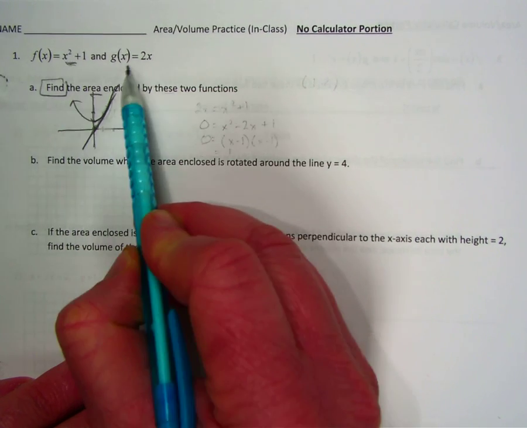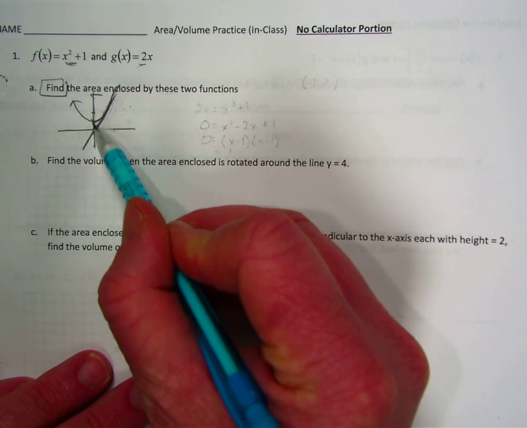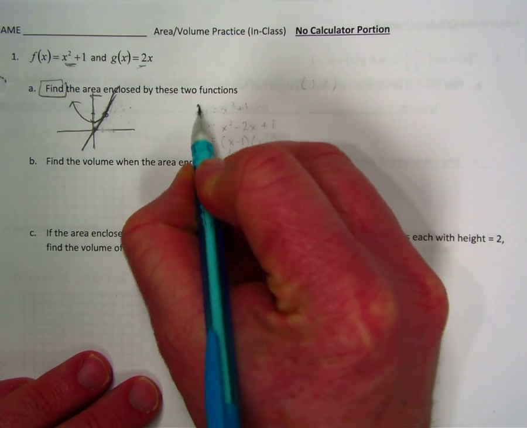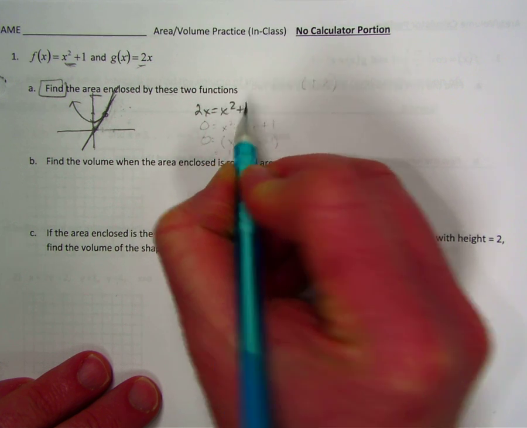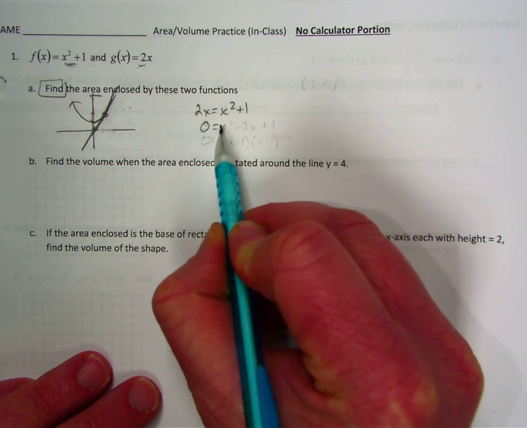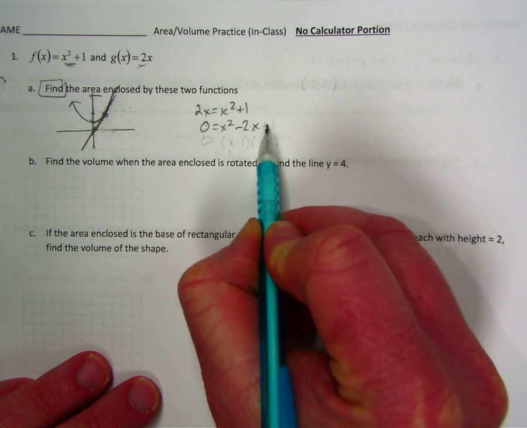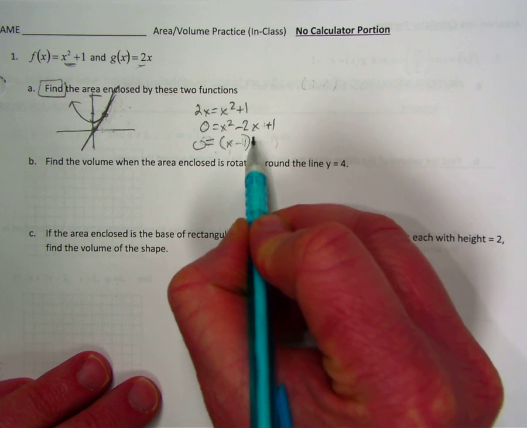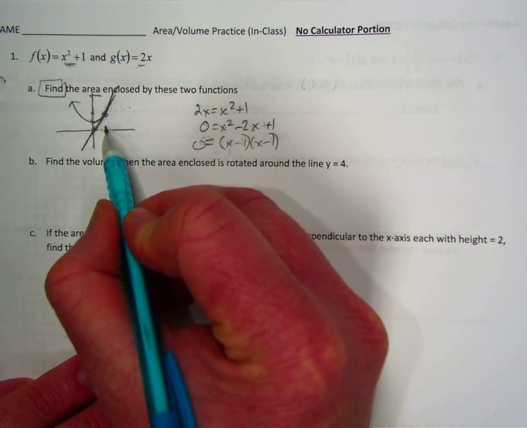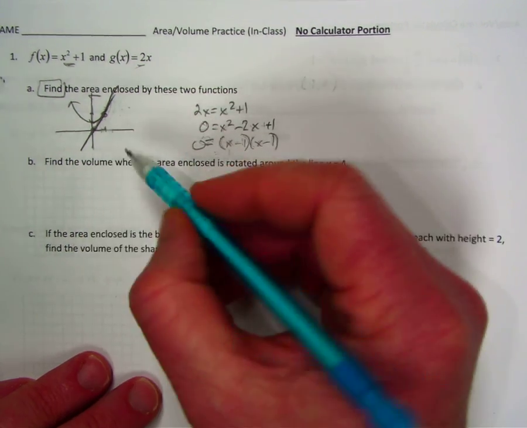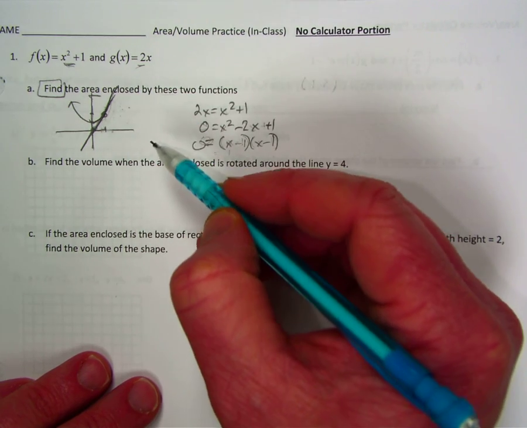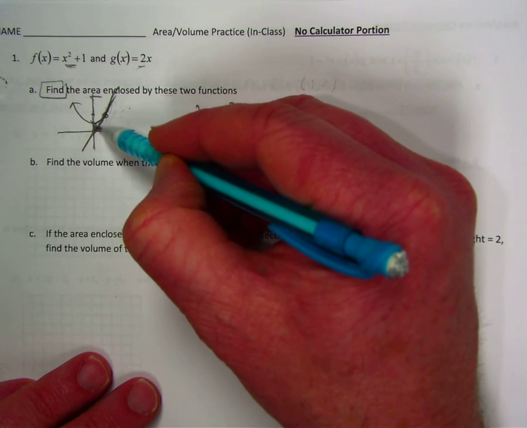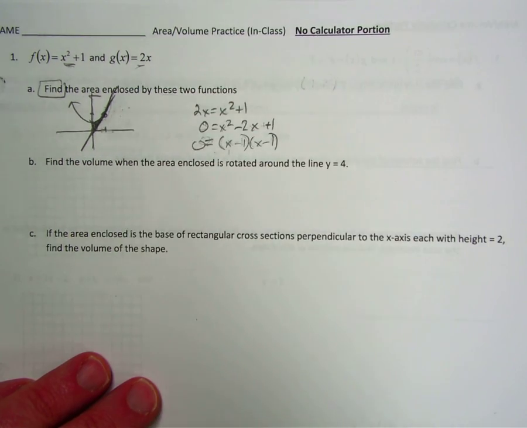This is a parabola shifted up 1 and a line starting at 0. You go up 2 to the right 1. So you can kind of tell that point of intersection. If you want, you can solve to find the point of intersection. And you realize there's only one place, and you can see it on your graph where they intersect, and that's at x equals 1. Okay, so if it says find the area enclosed by these two functions, it's usually meaning that and the y-axis. So we're talking about this little section right here.